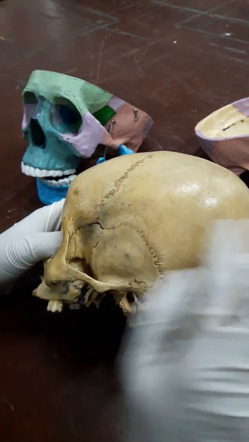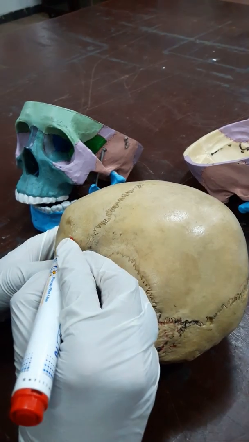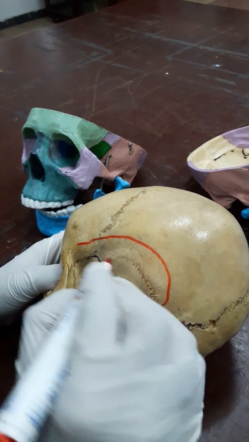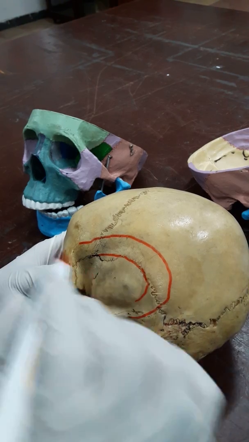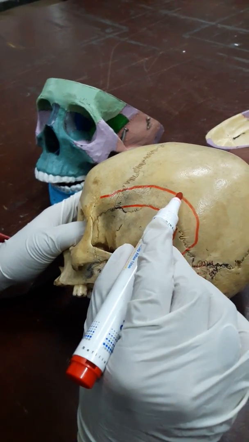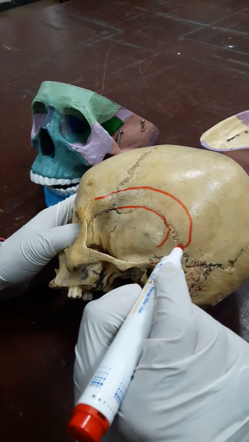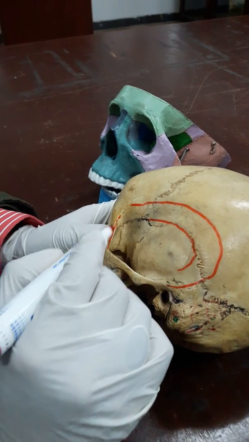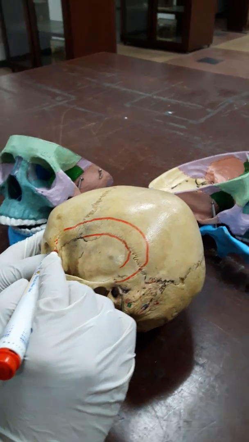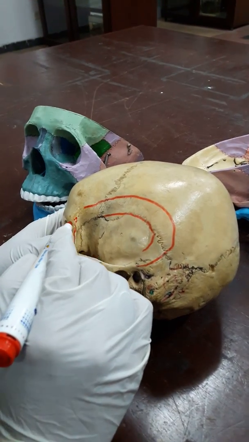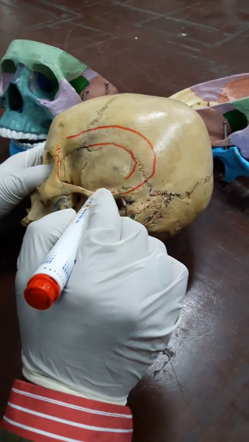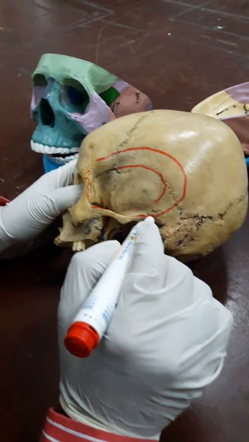So superiorly this temporal fossa is bounded by the superior temporal line, and this superior temporal line becomes continuous with the zygomatic arch. Then we have the inferior temporal line as well. Posteriorly it is also bounded by the superior temporal line. Then anteriorly this fossa is bounded by the frontal process of the zygomatic bone and the zygomatic process of the frontal bone. This is the zygomatico-frontal suture. And inferiorly you can see it is bounded by the zygomatic arch.